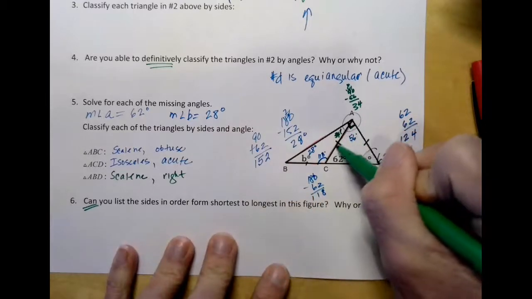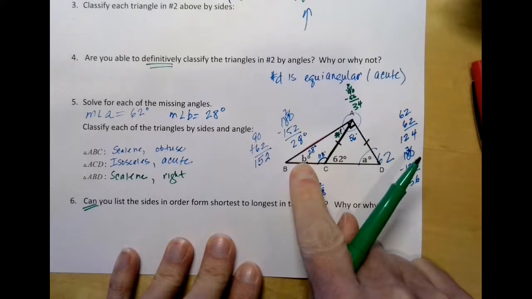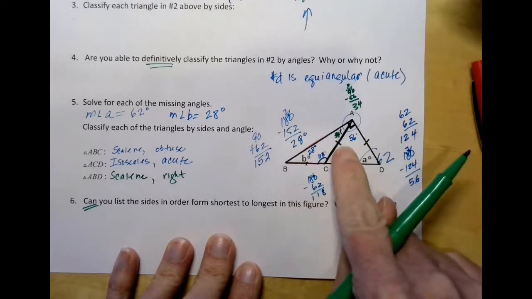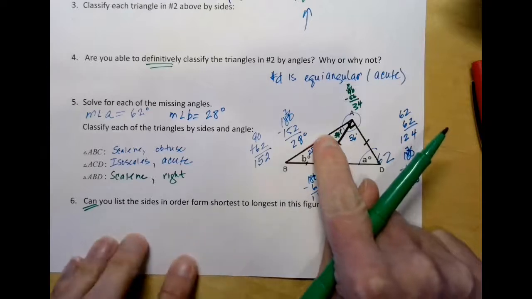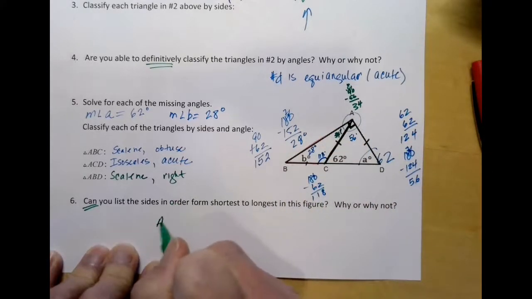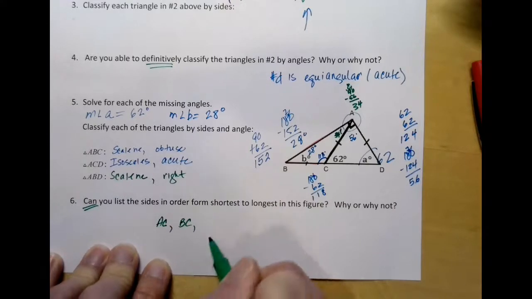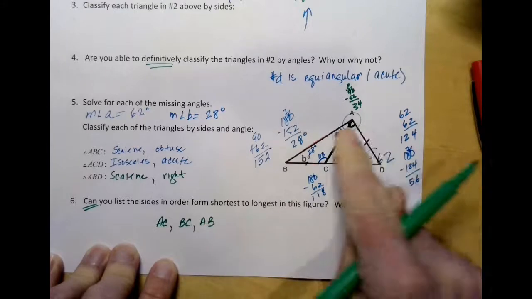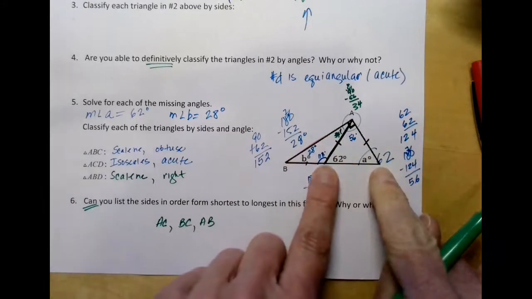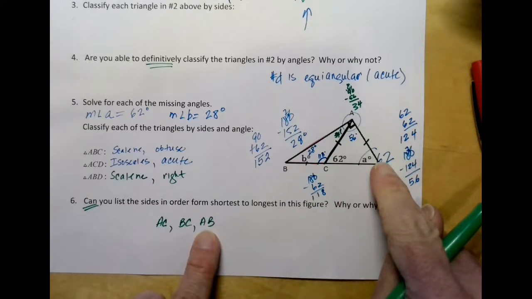My AC here is going to be my opposite of my 28. So it's definitely my shortest side, then my BC, then that. So if I just look at this triangle, AC is my shortest, and then the distance from B to C, and then the distance from A to B for this triangle. Now when I look over here, because this is an isosceles triangle, my A, I don't think that that's going to work.